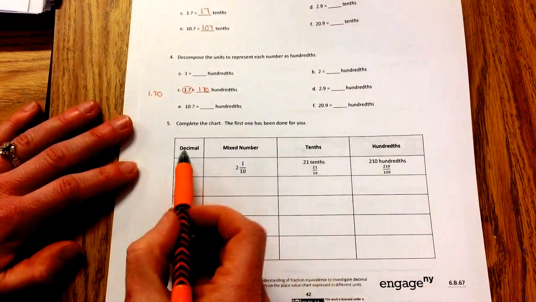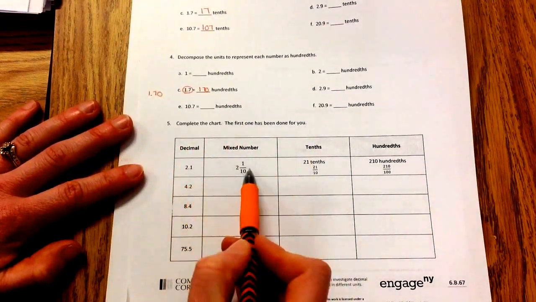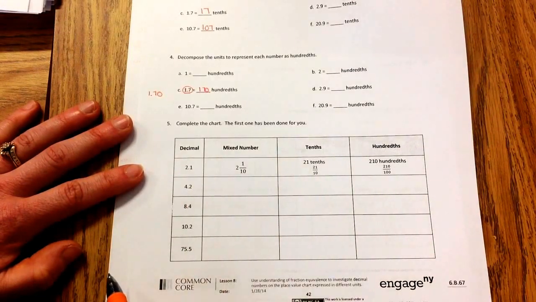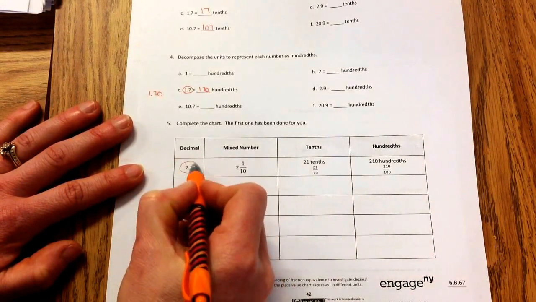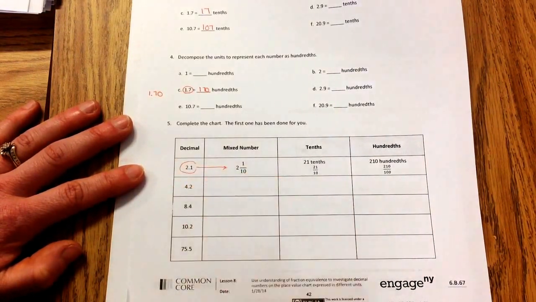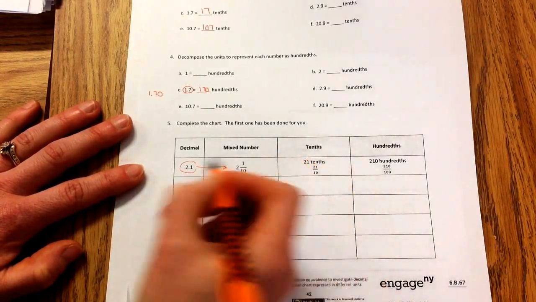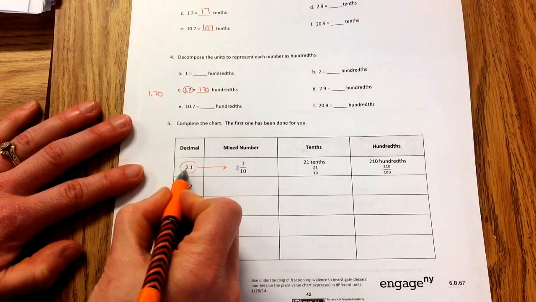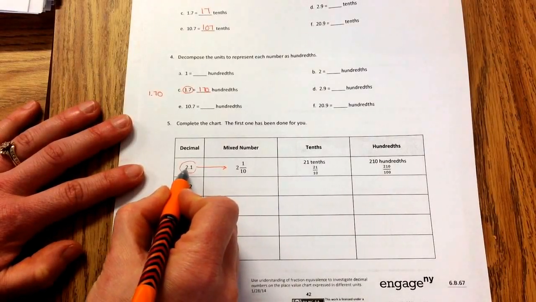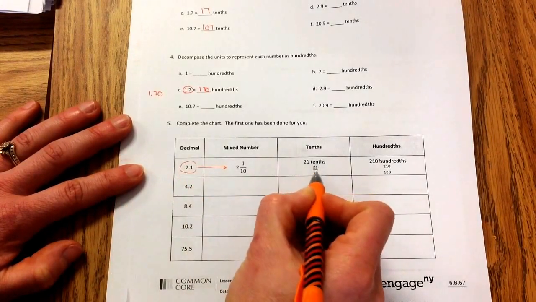And last thing, let's look at 5. It just says to complete the chart, you're going to do exactly like they did here. You're going to take your decimal, turn it into a mixed number, and then figure out how many tenths there are. Well, by looking at it, I have 2 wholes, 10 tenths per whole, so that'd be 20 tenths, plus 1 more is 21 tenths.